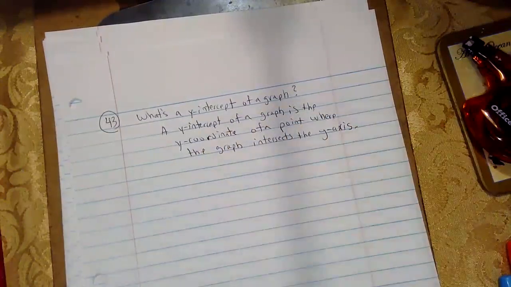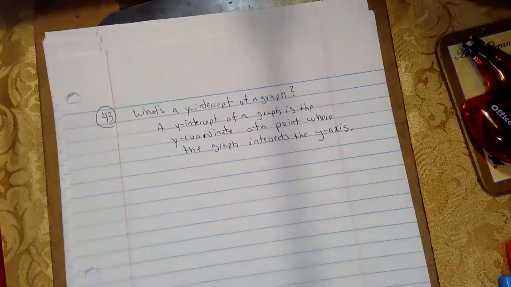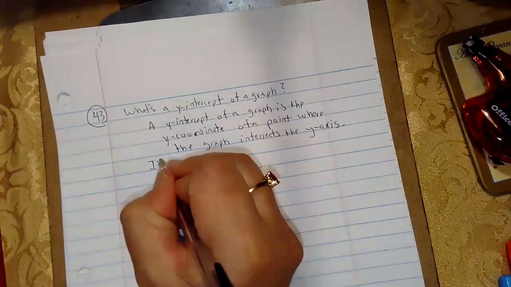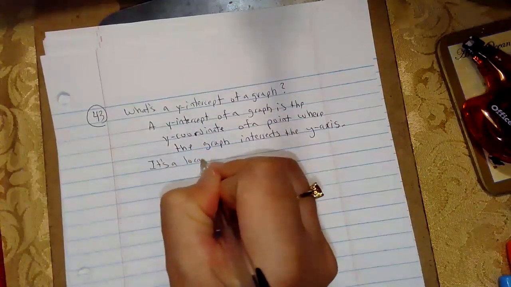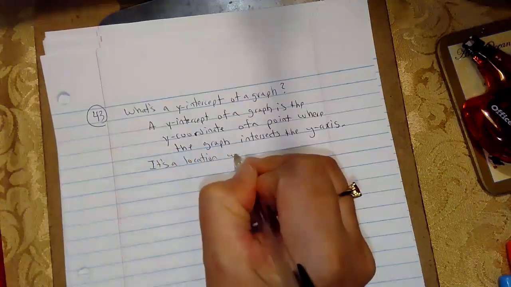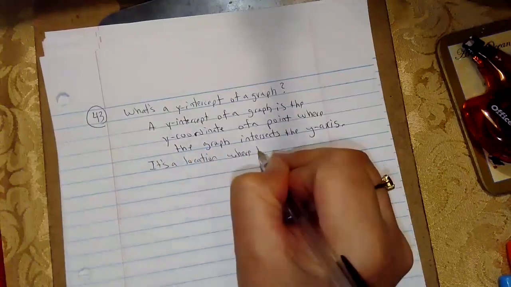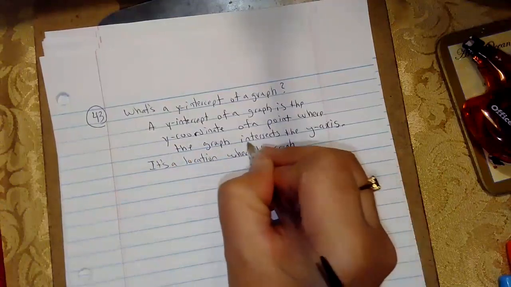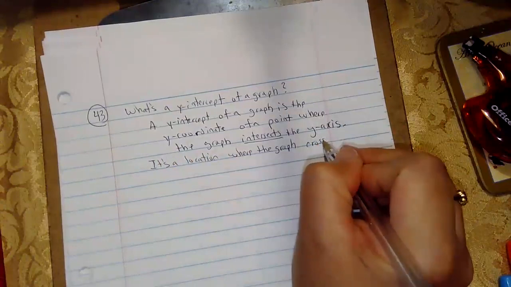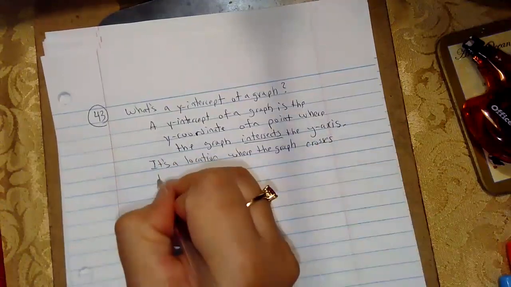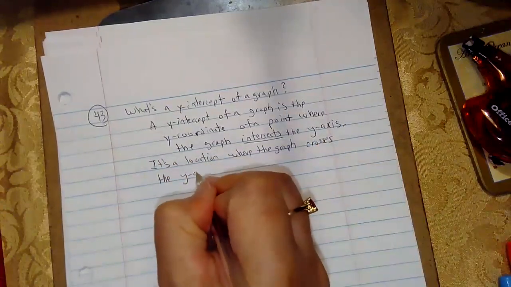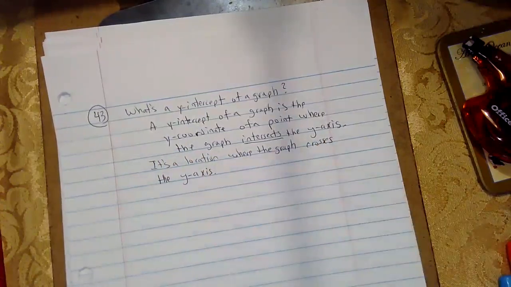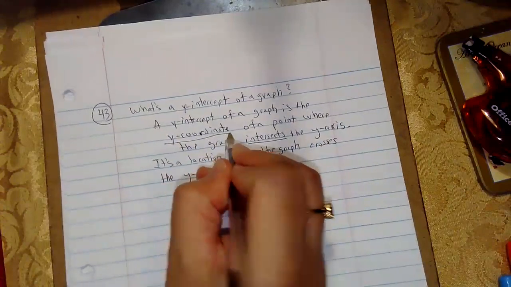Yeah, so it's the y-intercept. It's a location. Okay, it's a location where the graph, and they use intersect, so I can say crosses, where the graph crosses the y-axis. Okay, so y coordinate.